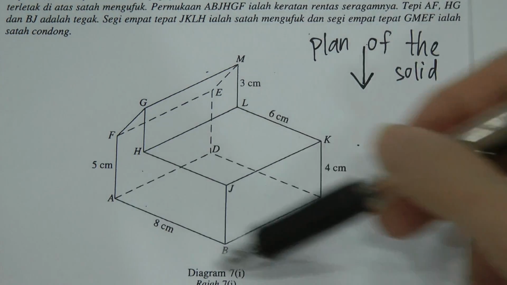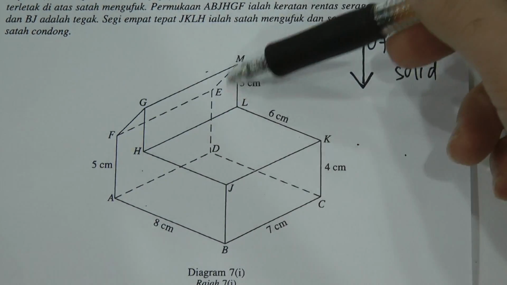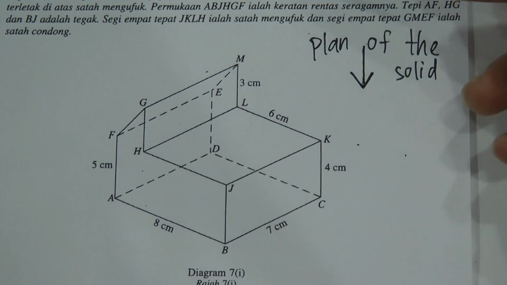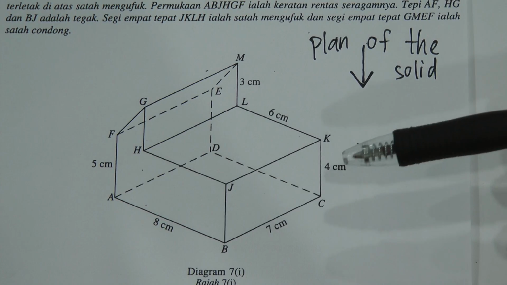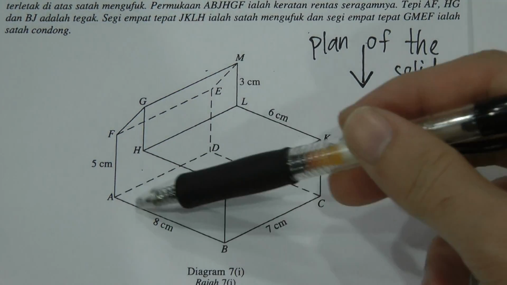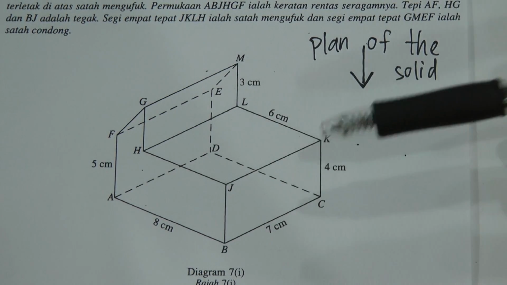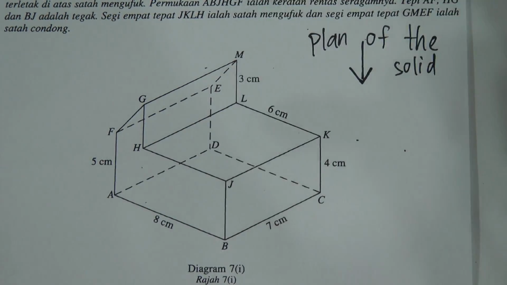Actually the ABCD is just a combination of this one and this one. So when he asks me to draw the plan of the solid, I always find which picture is the biggest one. Obviously in this example, ABCD is the biggest when I look from the top.